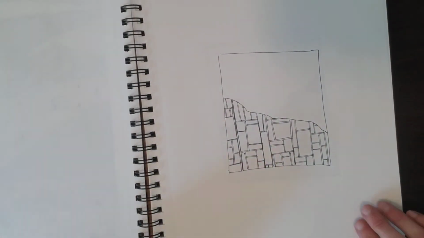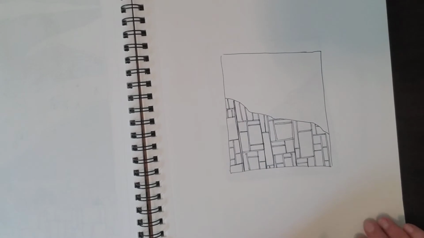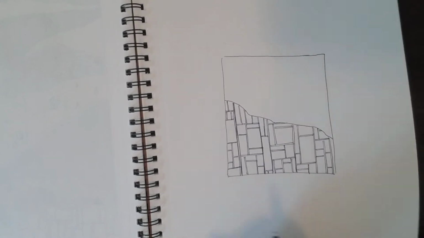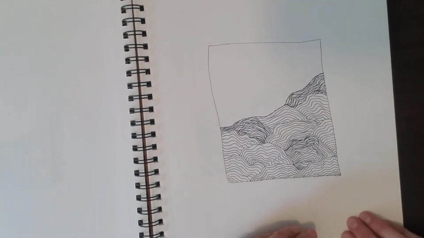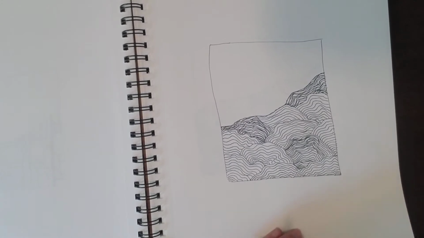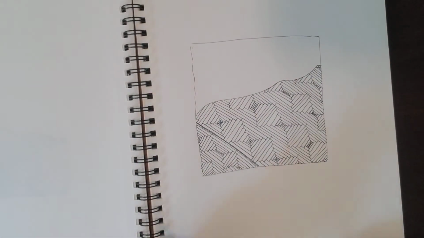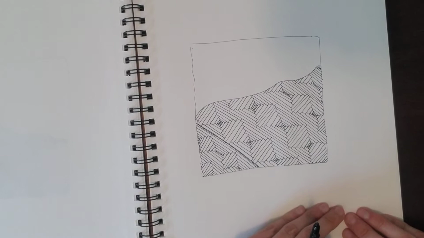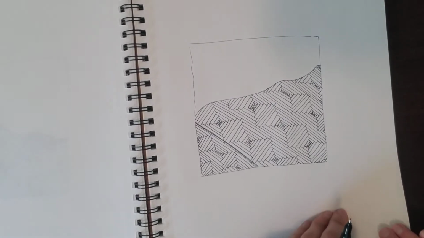So this is the first fill pattern we did, a series of vertical and horizontal lines. The second fill pattern we did was wavy lines showing value. This is the third fill pattern we did that kind of creates a three-dimensional look. And we're about ready to start the fourth fill pattern.